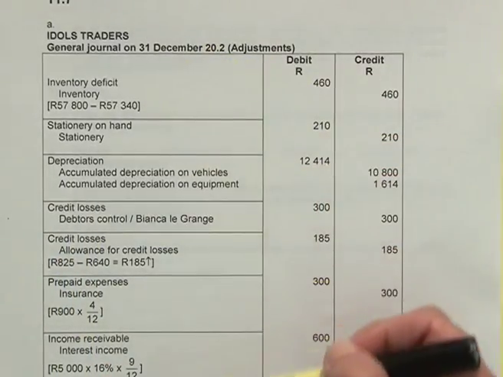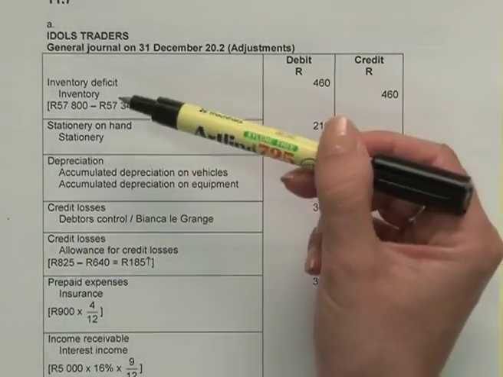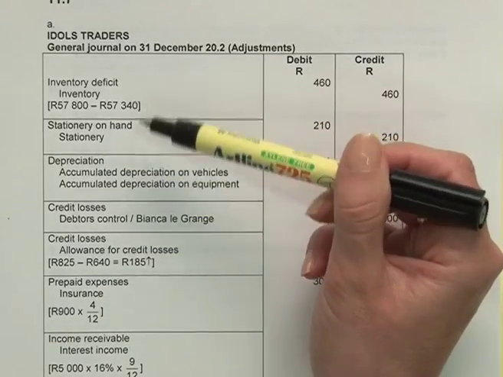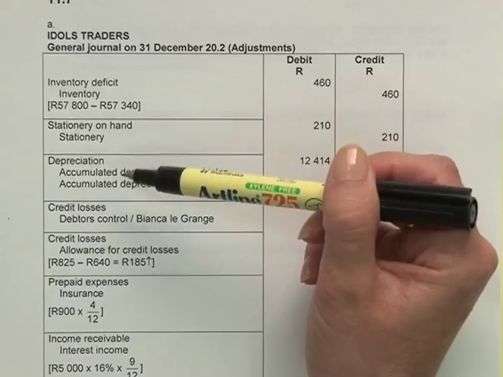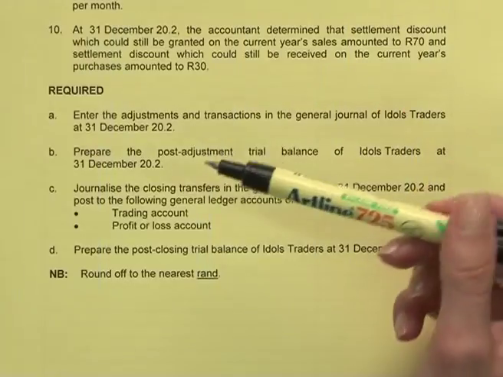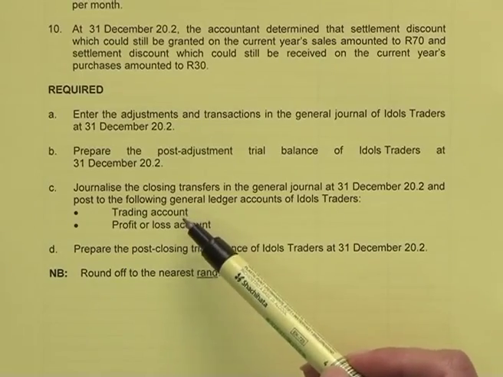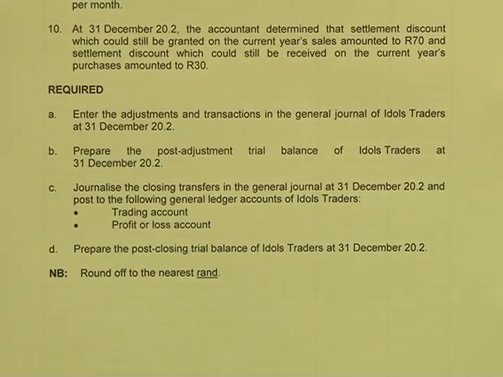In the closing process, we want to take all the income and expense accounts after adjustments and close them off. We're going to close them off to either the trading or the profit or loss account, depending on the nature of the account. So in the B part of the required, they asked us to draw up a post-adjustment trial balance.